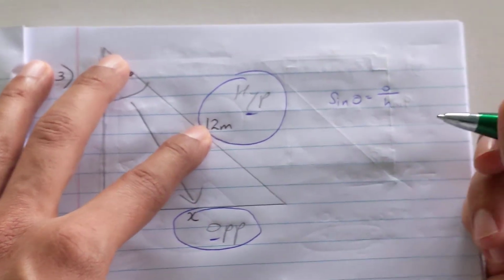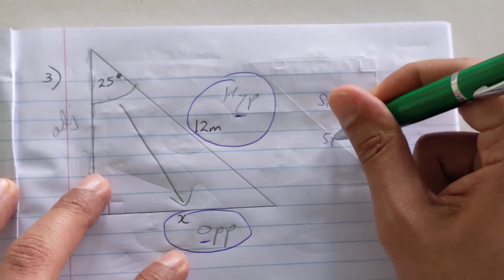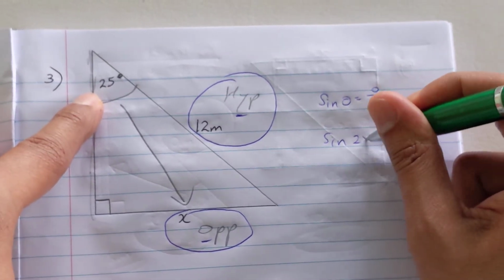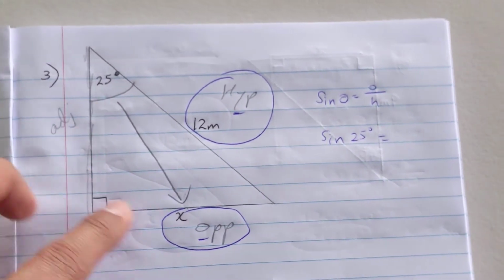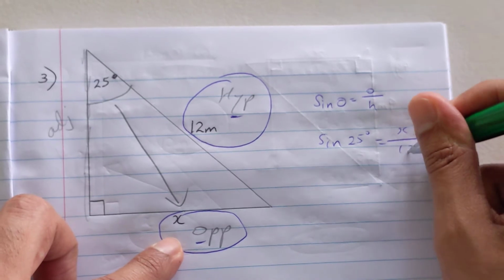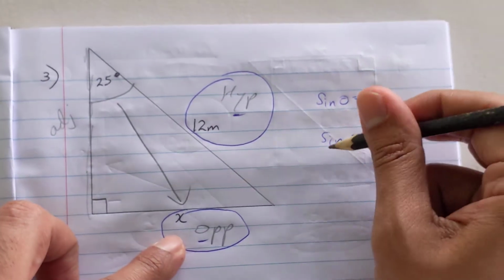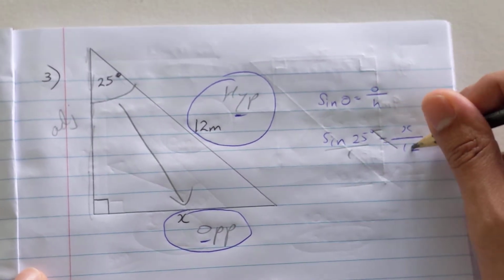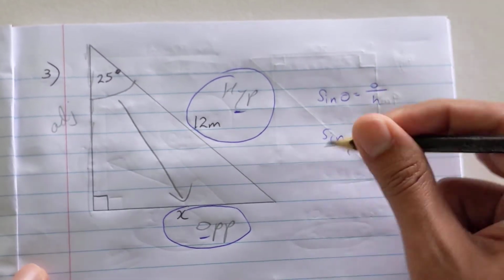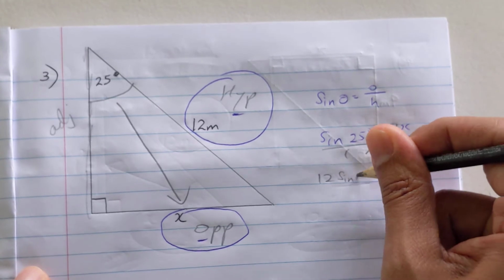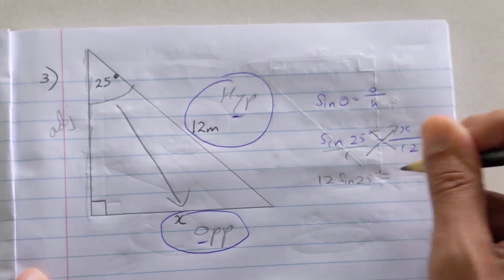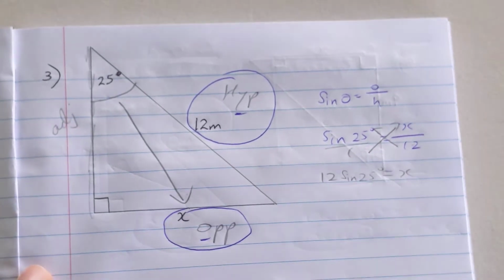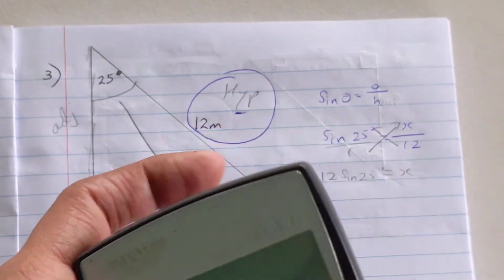And now I substitute into my formula. Sine, the angle in this question is 25 degrees. The opposite side is x. The hypotenuse is 12. Just like before, you realize it's the same pattern all the time. I cross multiply to get rid of my fraction. Bottom to the top of the next side, bottom to the top of the next side. So I get 12 sine 25 is equal to 1 times x, which is x. And then that's where my calculator comes in again.